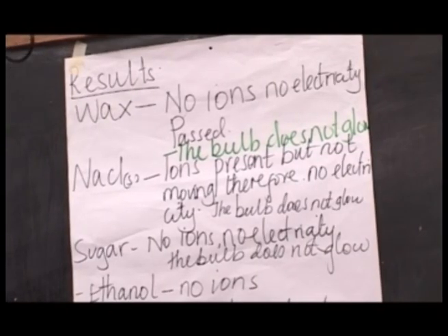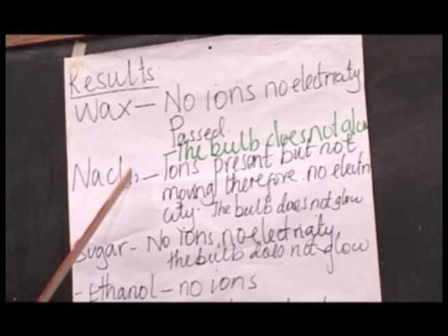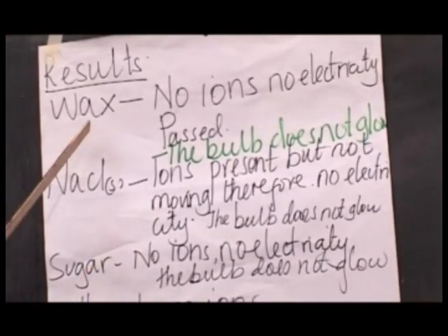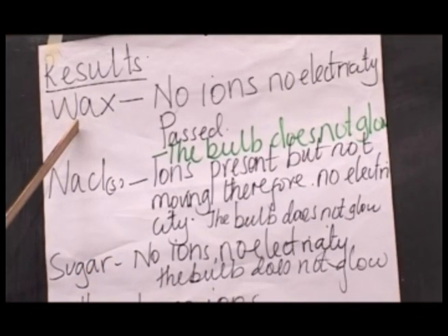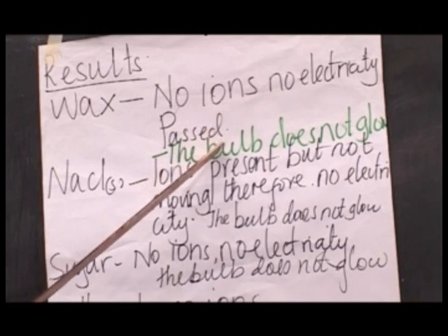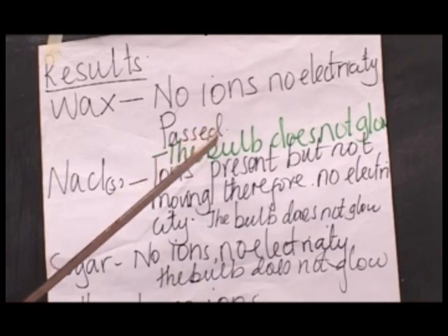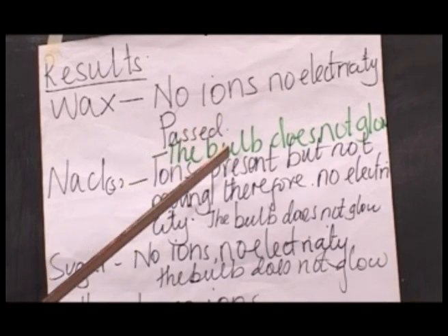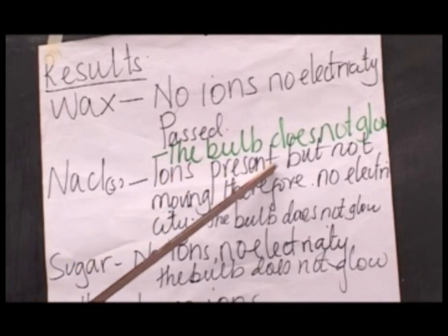After doing this experiment, the following were the results. When the electrode touched wax, no electricity passed, indicating that there are no free ions. As a result, the bulb does not glow.